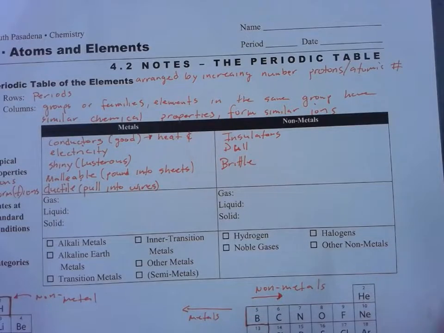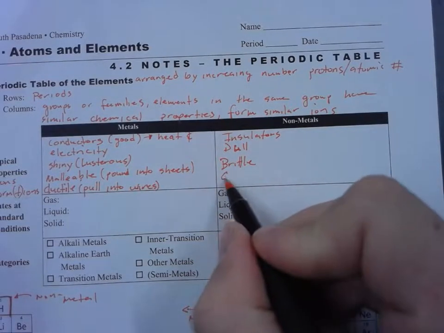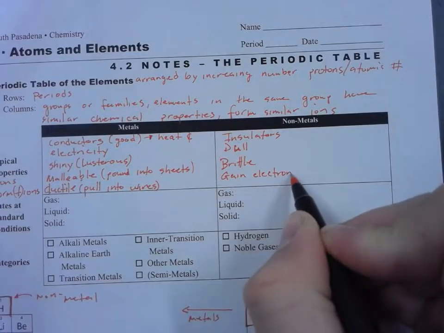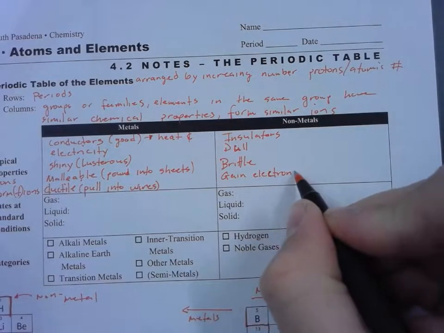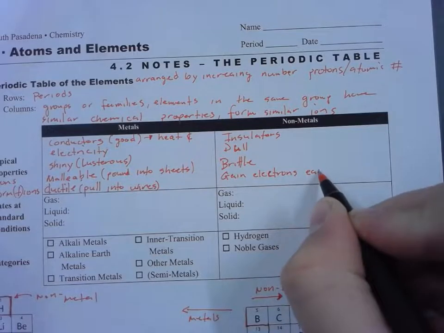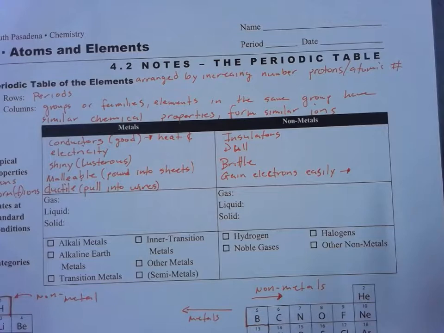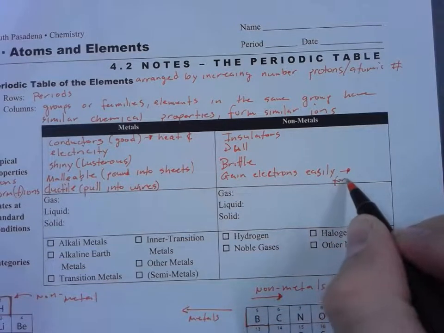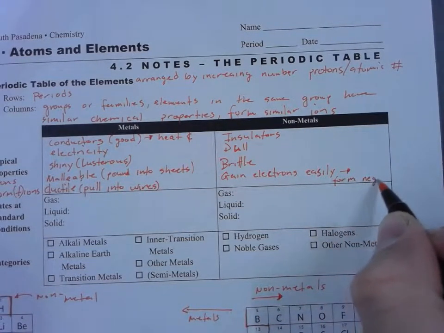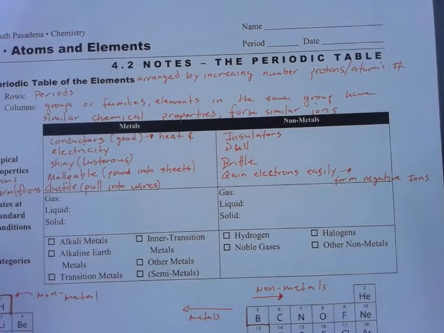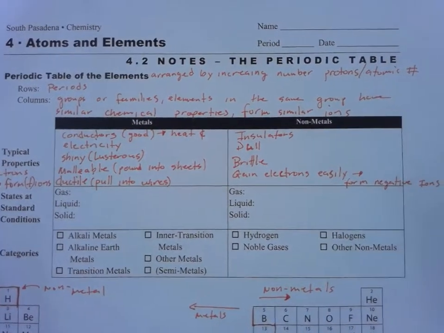And they also gain electrons easily. Which means if they're gaining electrons easily, they tend to form negative ions versus positive ions. Okay?